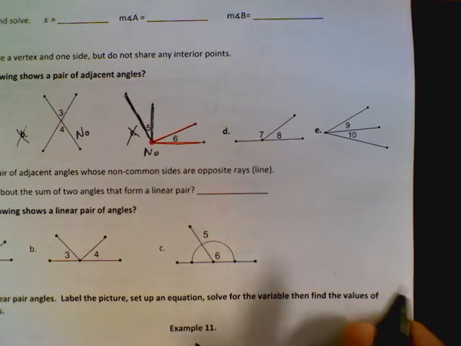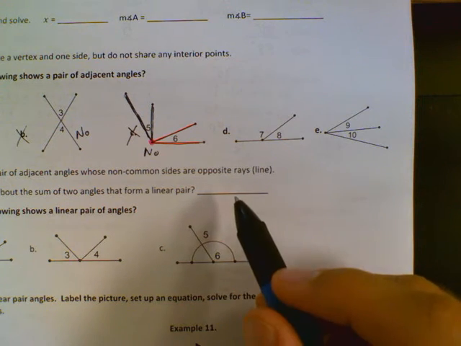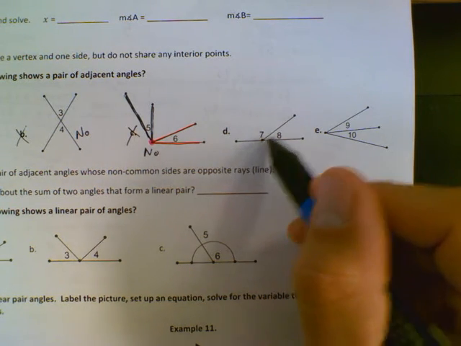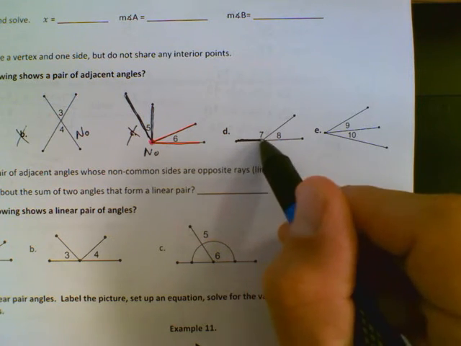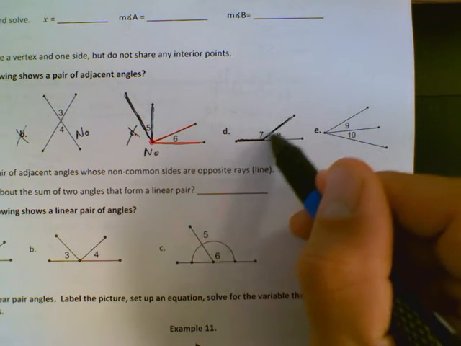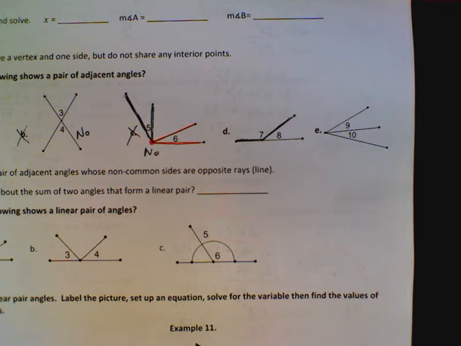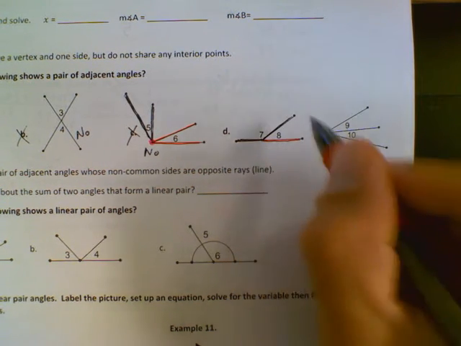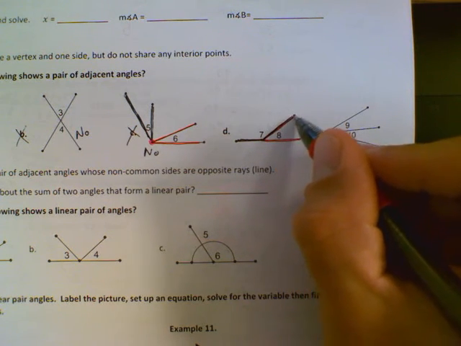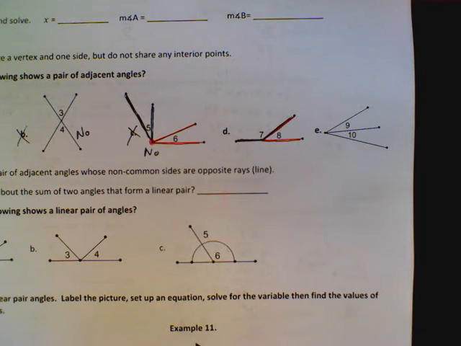All right, how about option D? Yes. Do they share a vertex and also share a side? Well, I'm going to do the same thing as I did last time, and I'm going to highlight that one in black, and then I'm going to highlight the other one in red. And you guys tell me, was there any overlap? Yes. Okay, this one is adjacent.